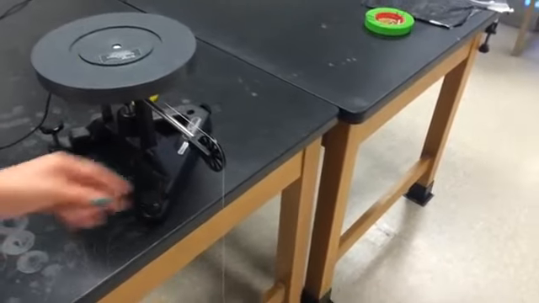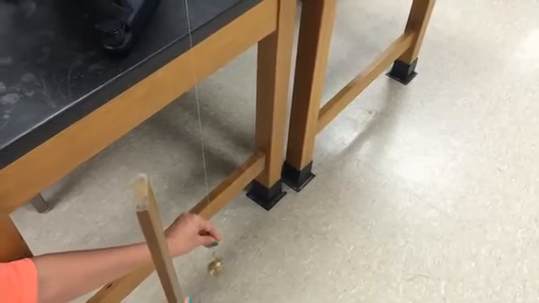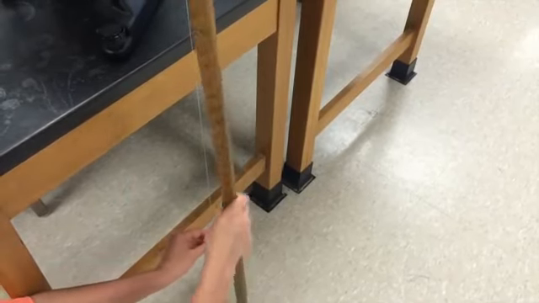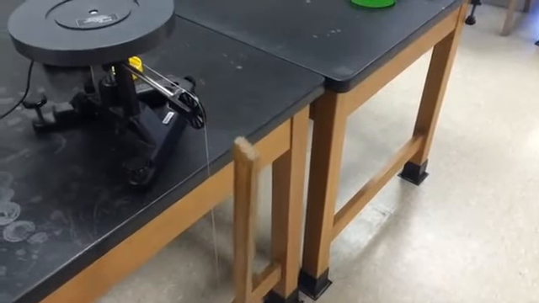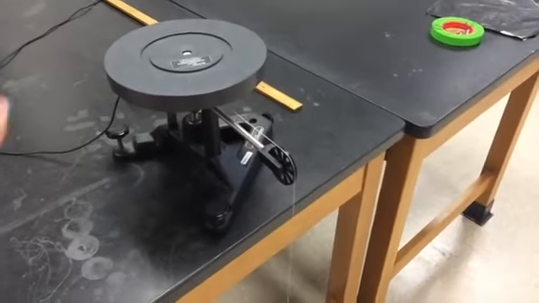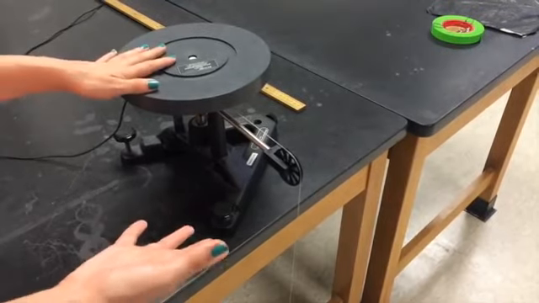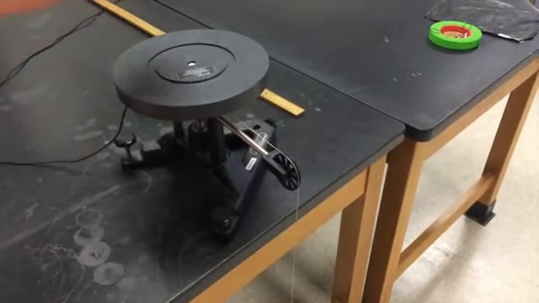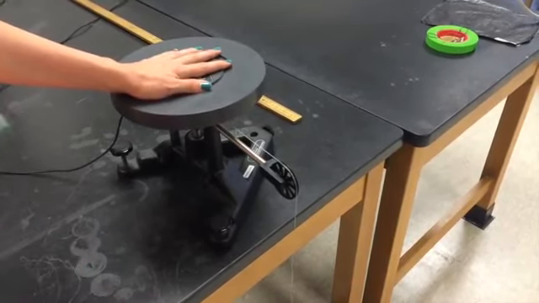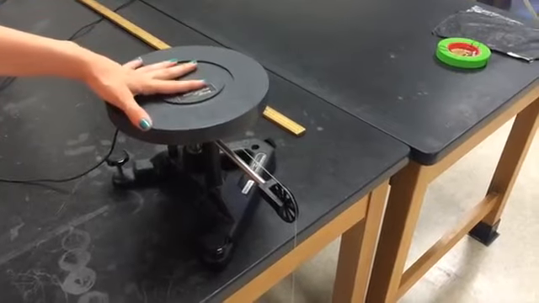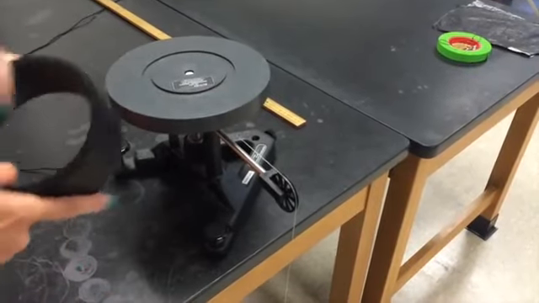H0 is the distance from the ground when the falling mass is at its lowest position. So just again, same as before, use the ruler, measure your H initial. Now you're going to use the acceleration that you obtained. You're going to calculate the friction force and then calculate the moment of inertia of this disc using equation 8 in your laboratory manual.